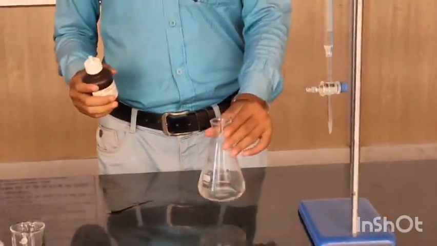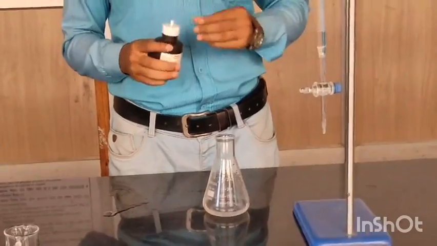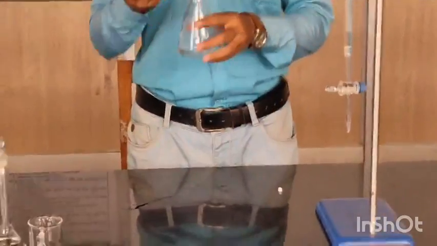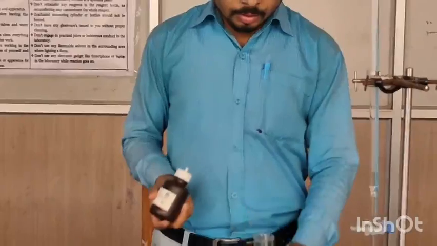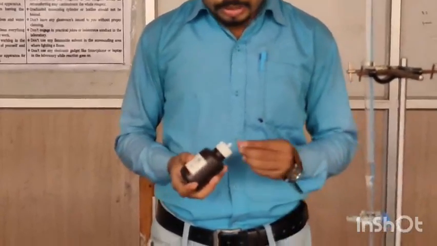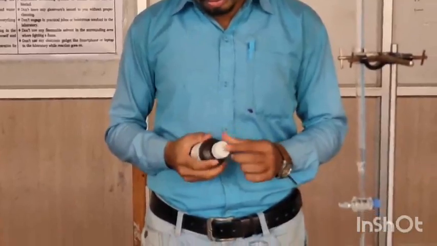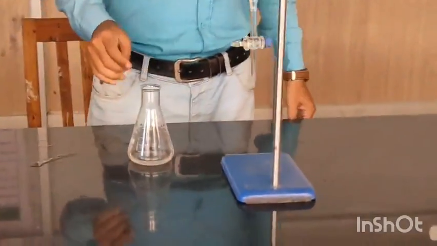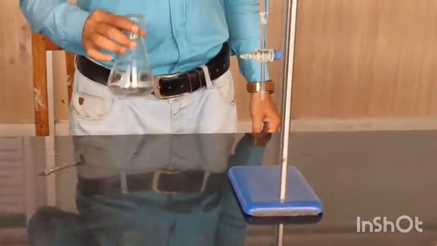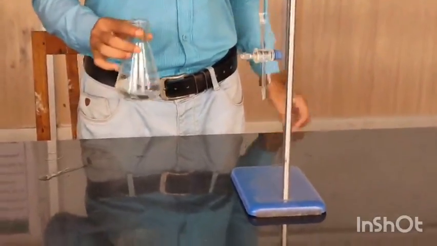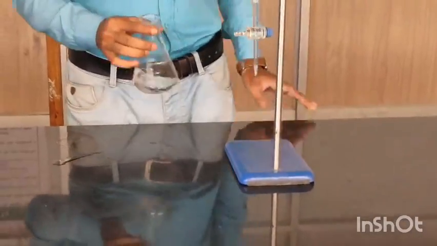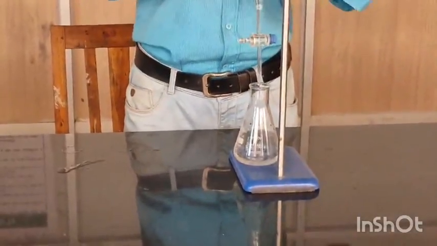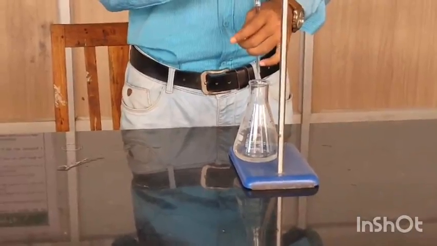Now after taking the sample solution, you have to add not much, just 1 drop of indicator. See, the indicator is generally used to indicate the neutralization point through color change. So 1 drop is sufficient for any kind of titration. Whenever you are using indicator, 1 drop is sufficient. So don't add much more indicator, otherwise it will be just a waste, nothing else.